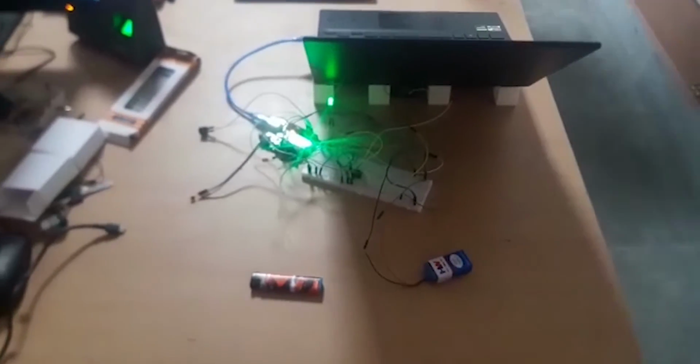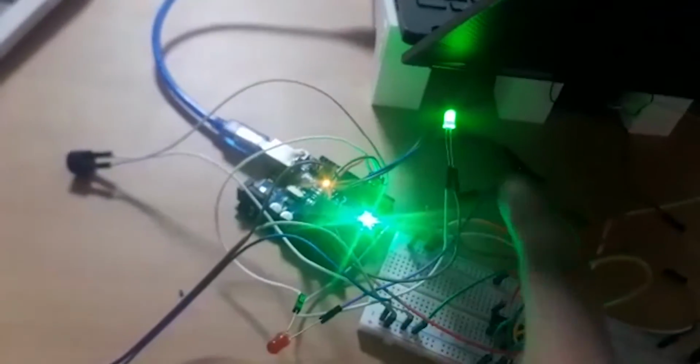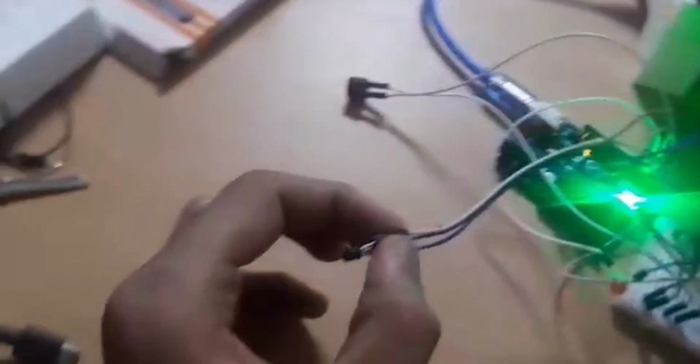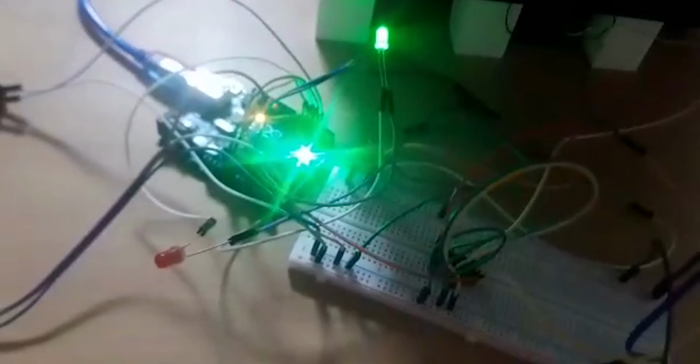The project report is done by Arjish Choudhury. Thank you everyone. Like you can see here, the green LED has glowed again because the temperature sensor's reading has gone down. So that's how the circuit works.